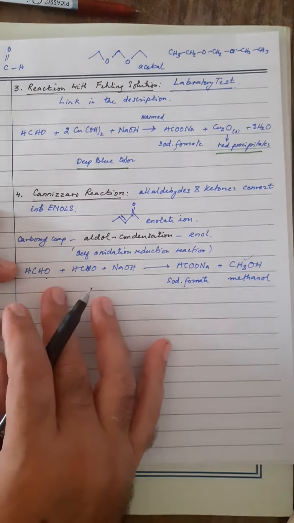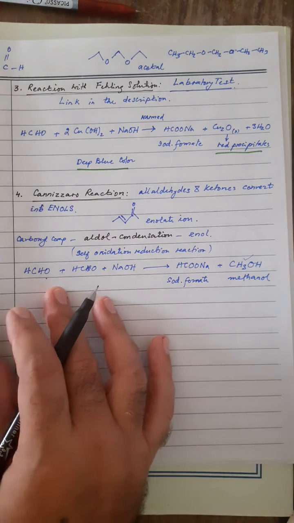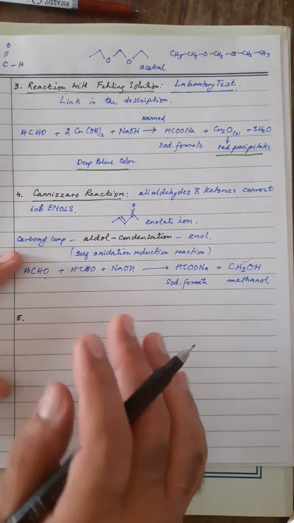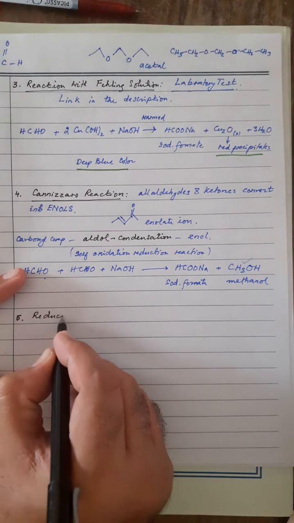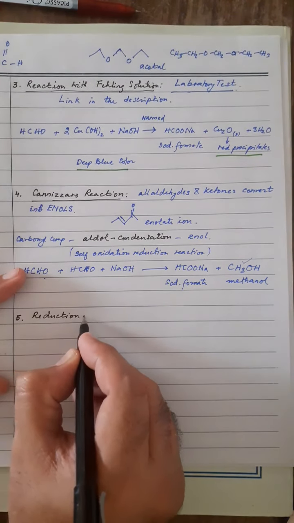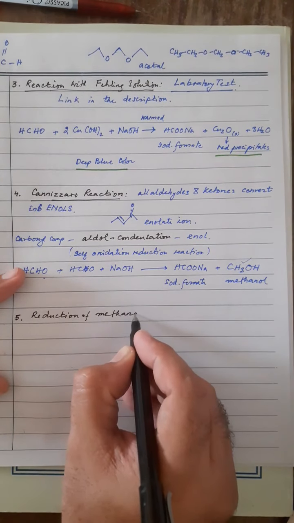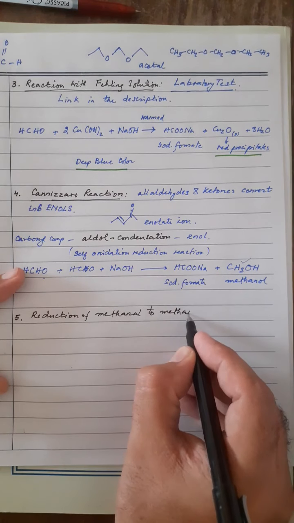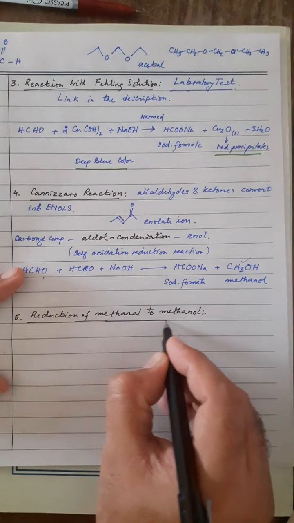If anyone will continue to do masters in organic chemistry, they will see this in the future. Next is the reduction of formaldehyde to methanol. Now, so far you have been studying that methanol is oxidized to formaldehyde.